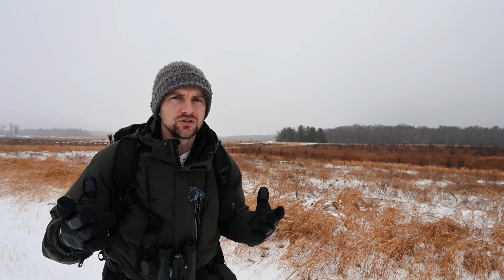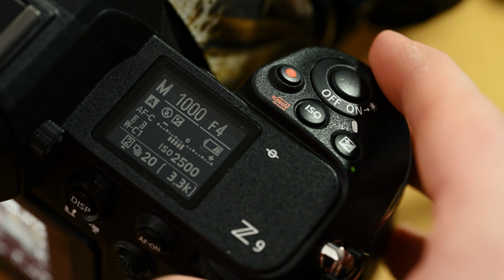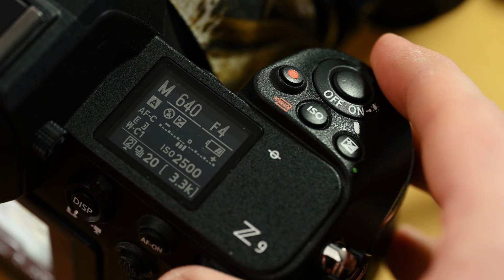So there's a lot of different settings you can adjust for your camera. Namely, we're going to be talking about aperture, shutter speed, and ISO. Now, to start, I shoot in manual mode, so I adjust my aperture, shutter speed, and ISO all manually. And the first thing I do is set my aperture. That's the easiest thing to set.